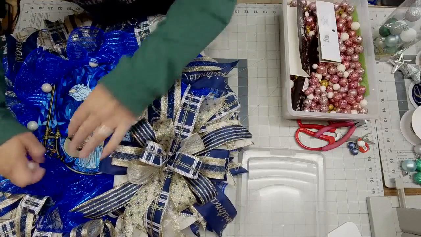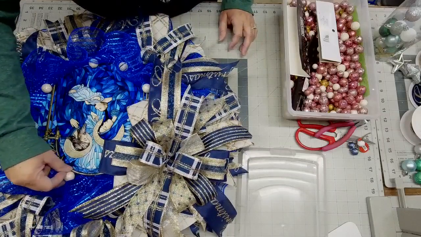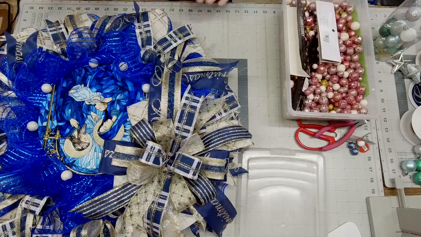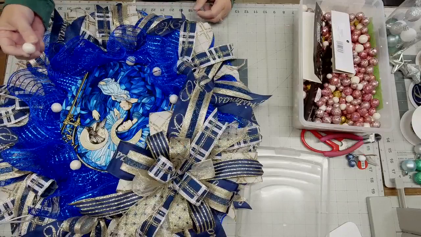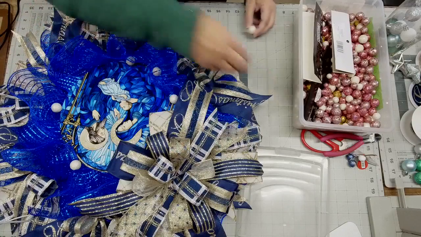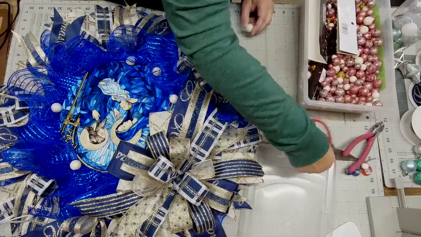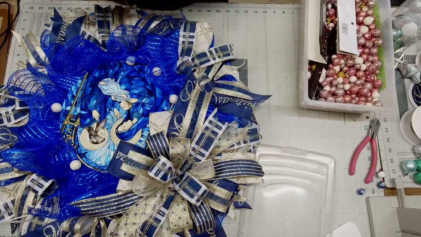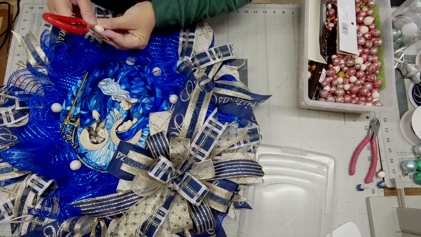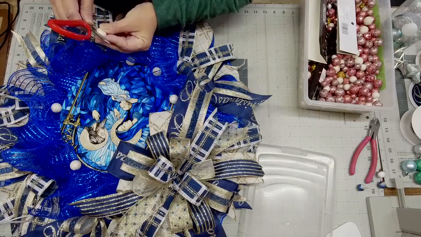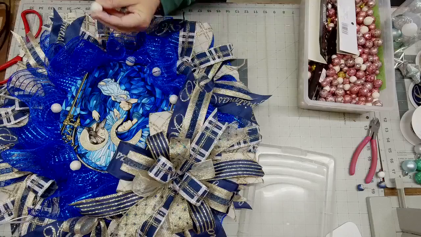Let's pull this up. Like that. I think I'm just going to keep it simple, and I think I'm just going to surround my wreath with these little balls. So here's the easiest thing you can do. I need them to kind of have a little groove in them. So I'm going to take my super sharp scissors, and I'm cutting a little groove in them.